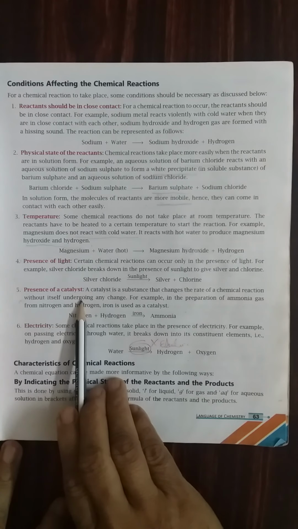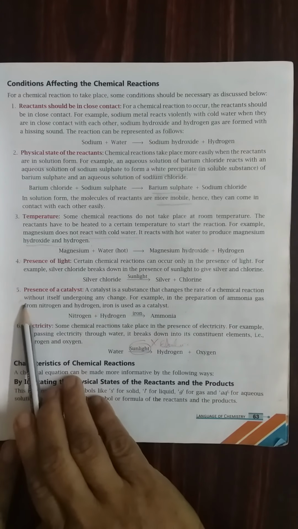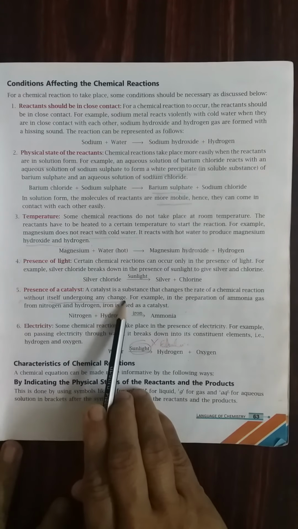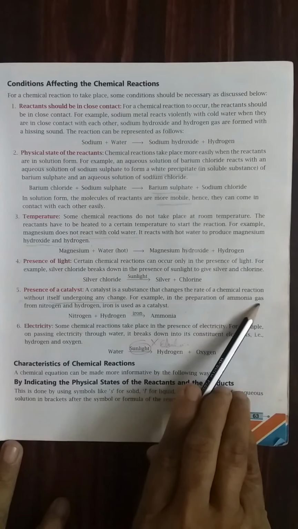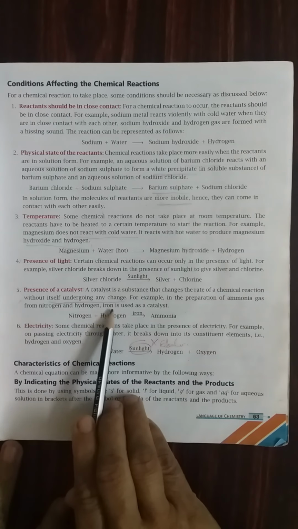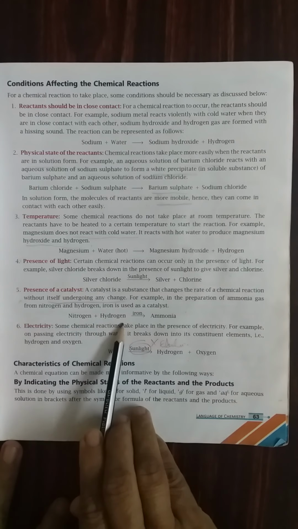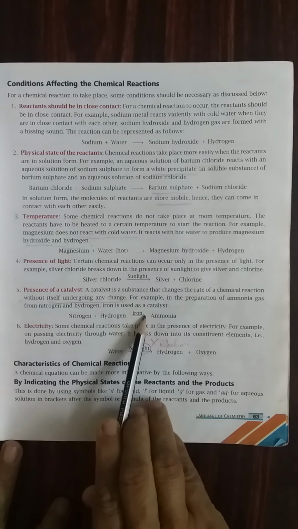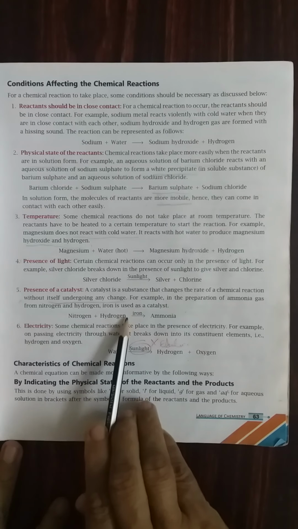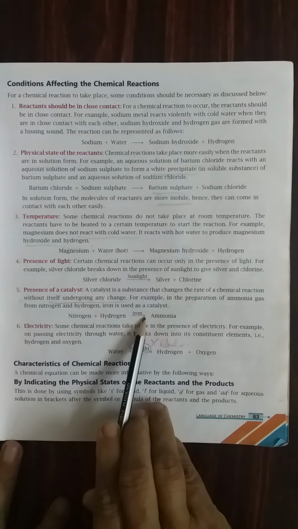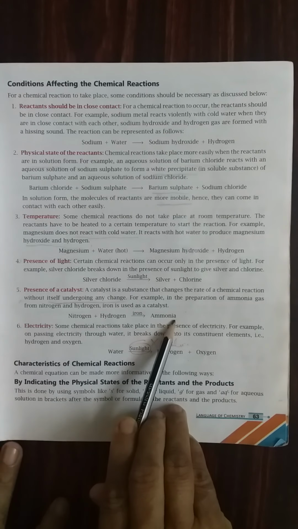Presence of catalyst. A catalyst is a substance that changes the rate of chemical reaction without itself undergoing any change. A definition of catalyst you have to learn. For example, in the preparation of ammonia gas from nitrogen and hydrogen, iron is used as a catalyst. Nitrogen plus hydrogen gives, in presence of catalyst, ammonia. If in the chemical reaction any condition like temperature, pressure, catalyst are mentioned, you should write it above the arrow. This you have to write as a balanced equation.